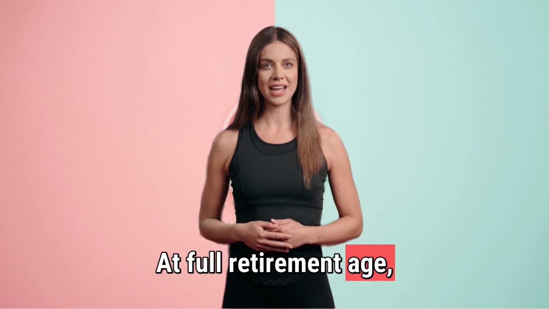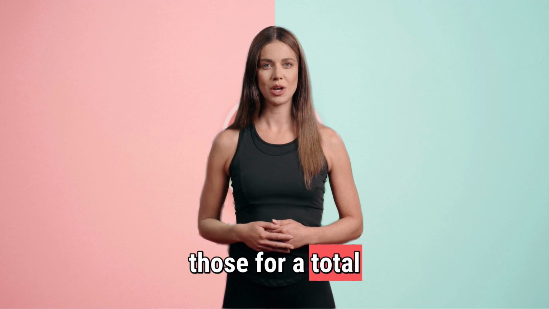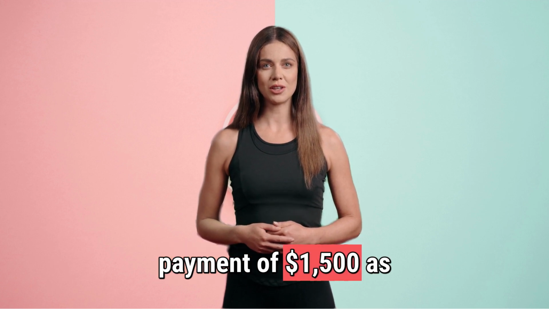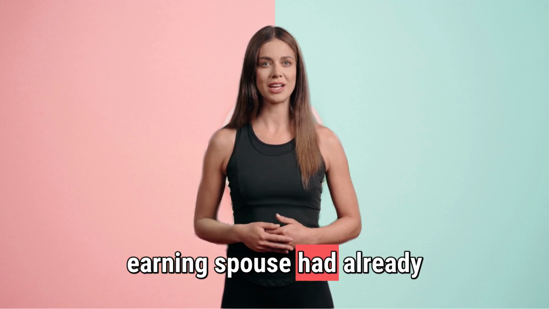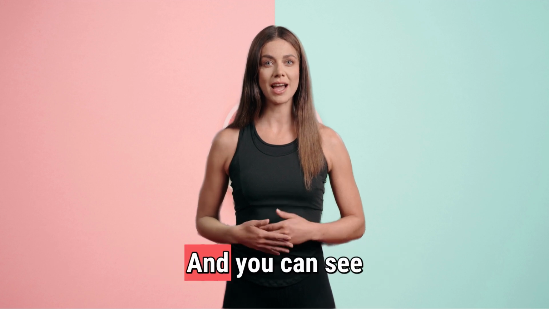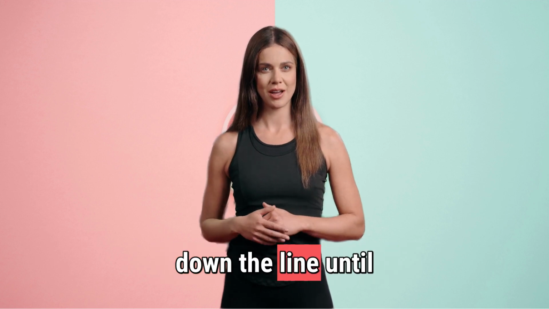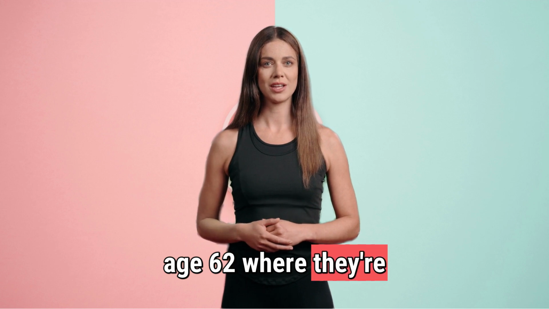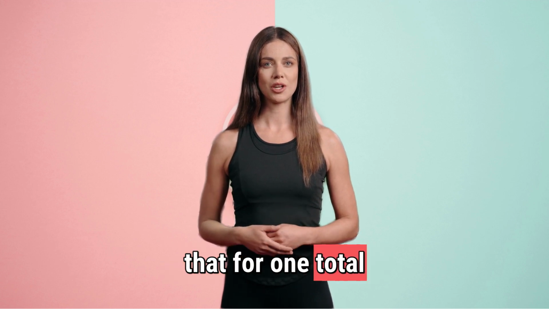At full retirement age, they'd receive both of those for a total payment of $1,500 as long as the higher earning spouse had already filed for their benefits. And you can see how this is reduced down the line until age 62, where they're getting two pieces of that for one total benefit.